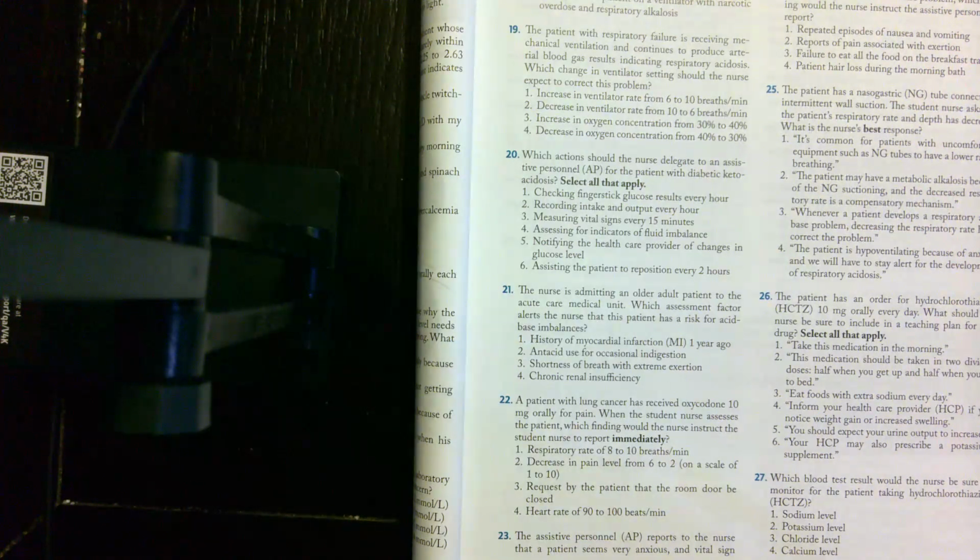If it is shortness of breath that happens every day and you have increased asthma attacks, yes, you can definitely. However, it's just with extreme exertion. It's not going to be an everyday situation. But that chronic renal insufficiency is going to affect your daily acid-base balance. So that is going to be the correct answer.